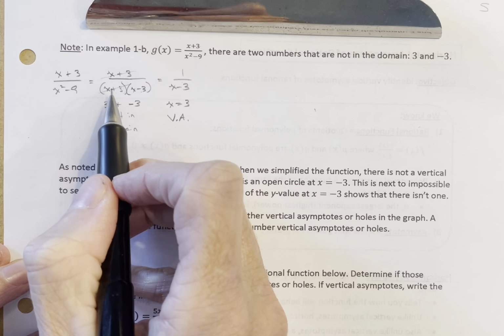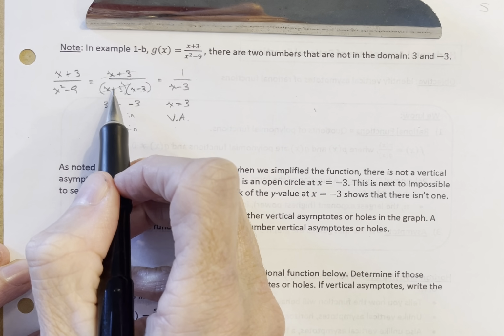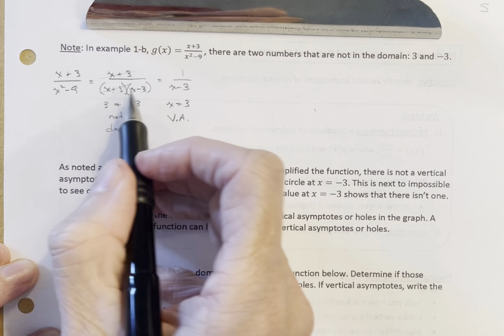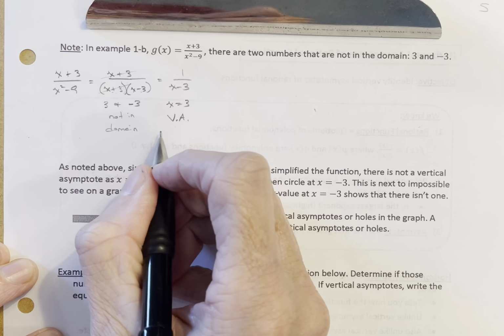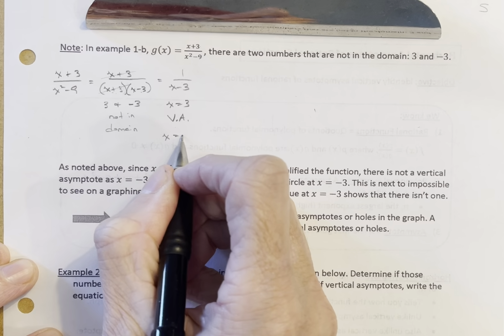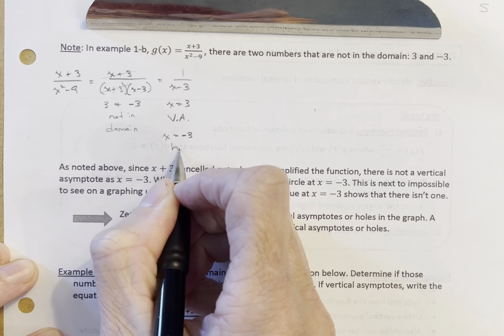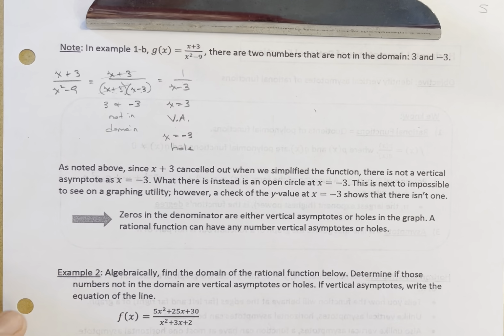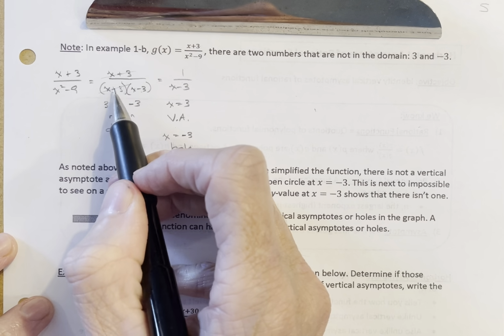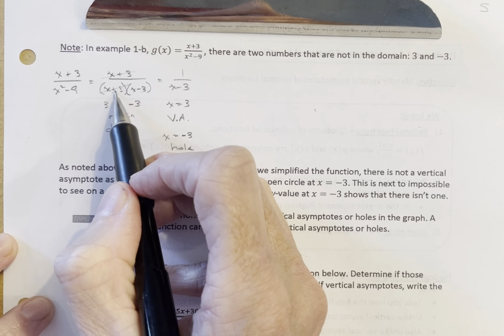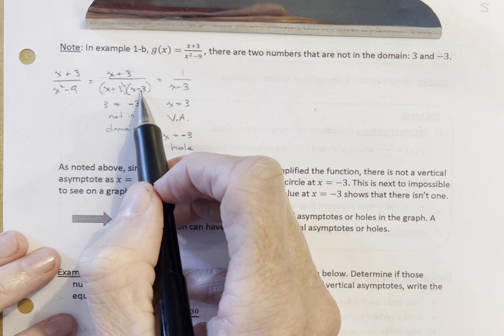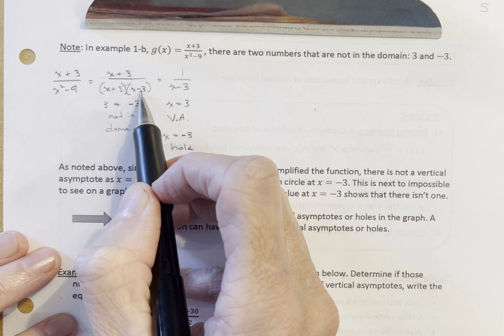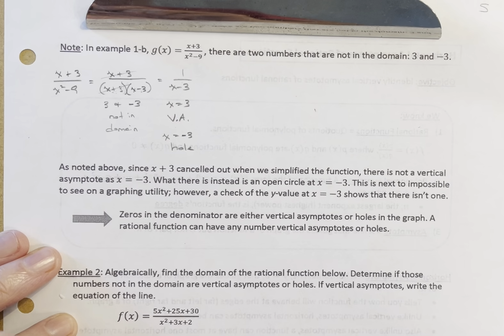However, we're still left with the -3, because it is not in the domain, and anything that has a common factor is a hole, okay? X equals -3 is a hole, okay? So a common factor results in a hole at that place. If it's left over, not a common factor in the denominator, that's a vertical asymptote.